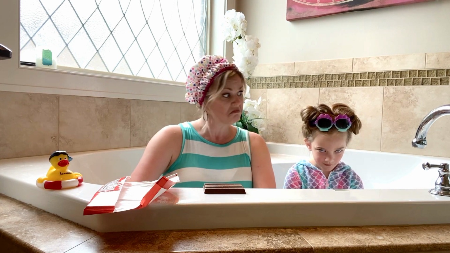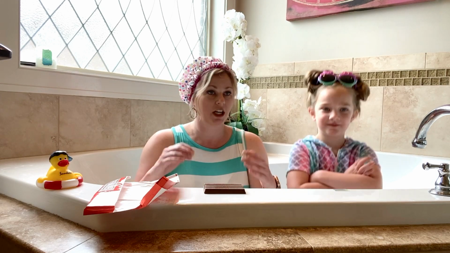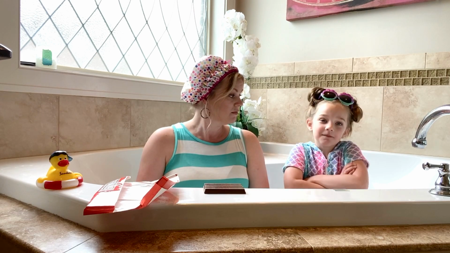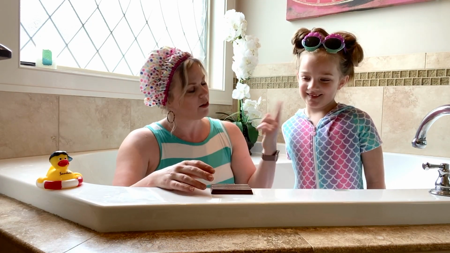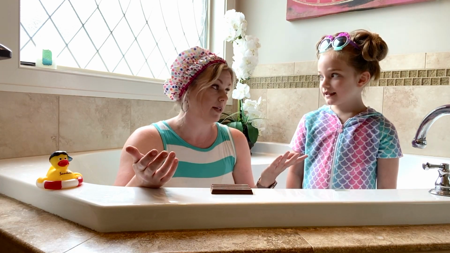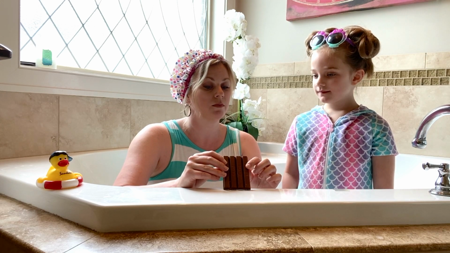Oh, you after my chocolate? All right, if I share my chocolate with you, will you skedaddle? Sure. All right, well, let's take a look at this chocolate. How many are there of us? 2. All right, so I suppose we should both get equal amounts, right? Yeah. Where would we cut this to make it equal?